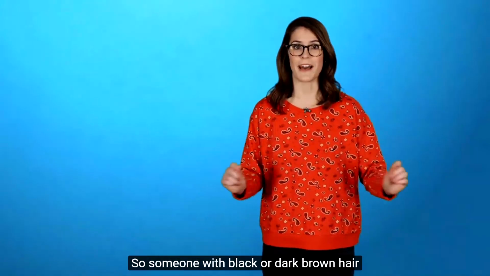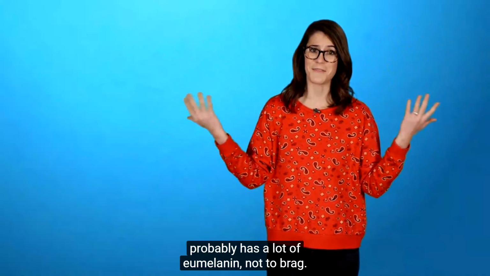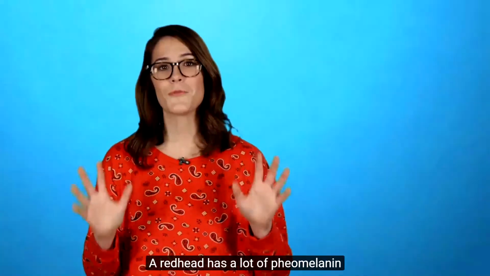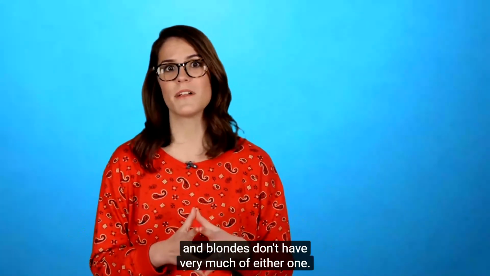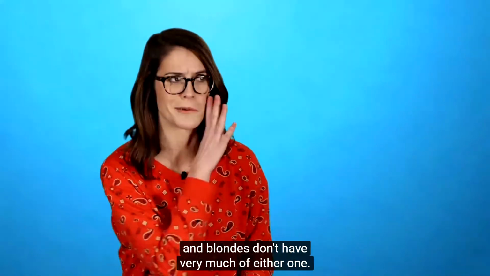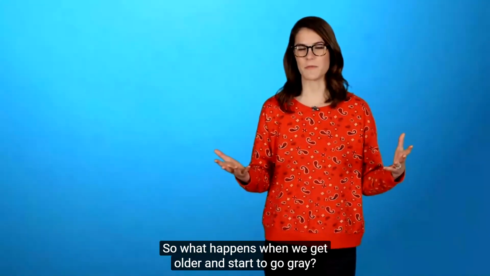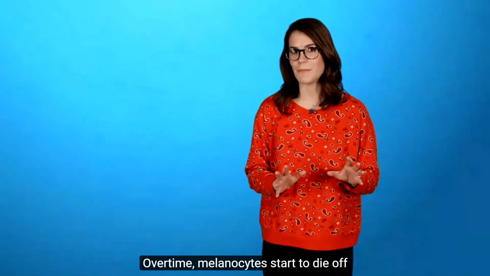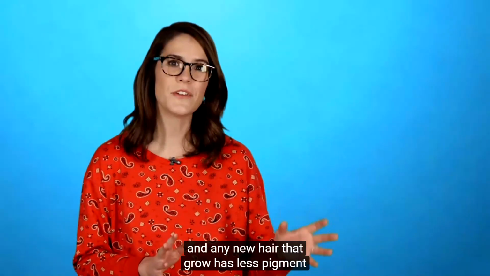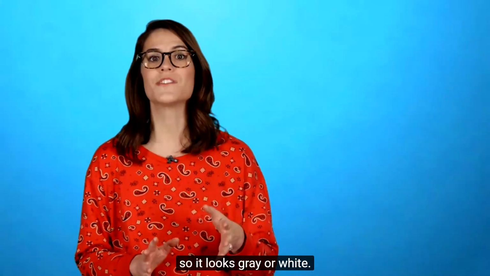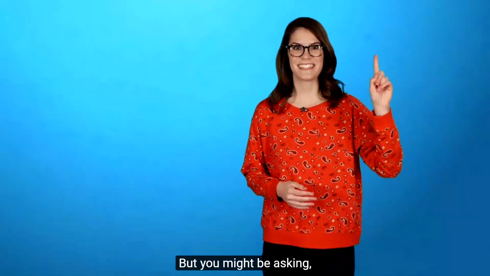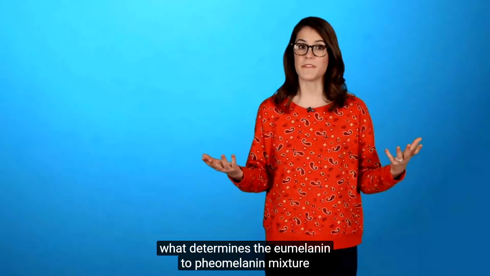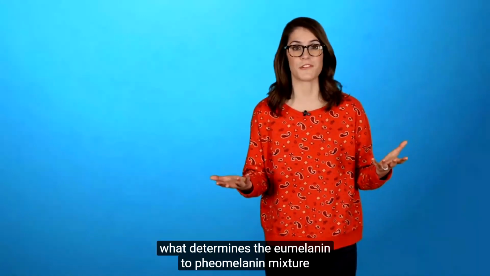So someone with black or dark brown hair probably has a lot of eumelanin, not to brag. A redhead has a lot of pheomelanin, and blondes don't have very much of either one. So what happens when we get older and start to go gray? Well, you can probably guess. Over time, melanocytes start to die off, and any new hair that grows has less pigment, so it looks gray or white. But you might be asking, what determines the eumelanin to pheomelanin mixture to begin with?